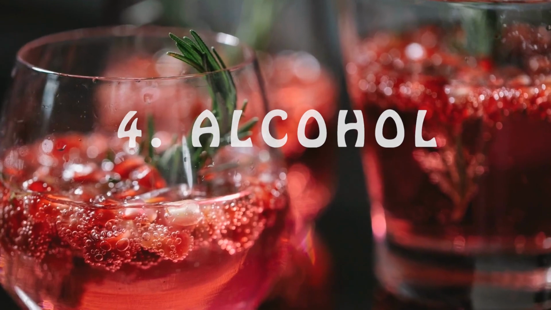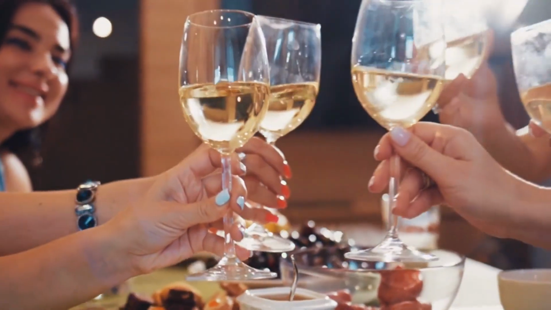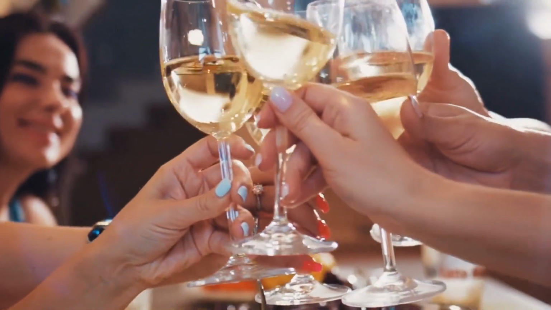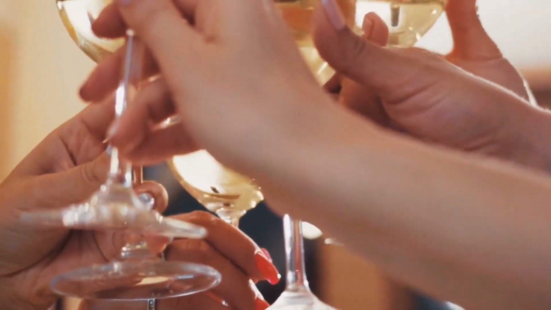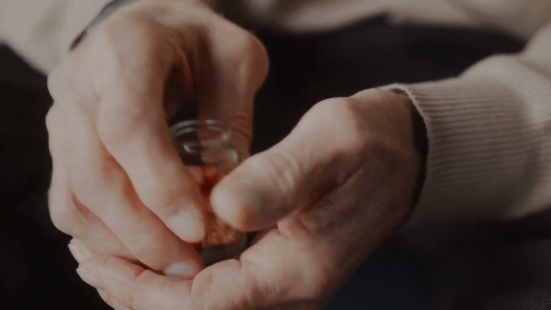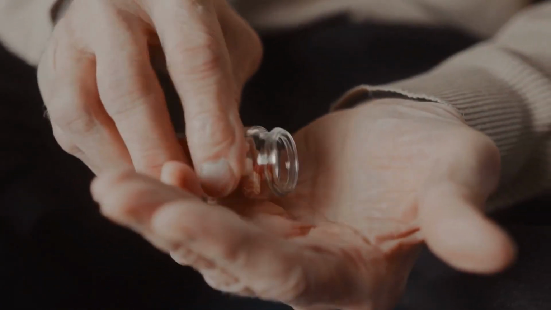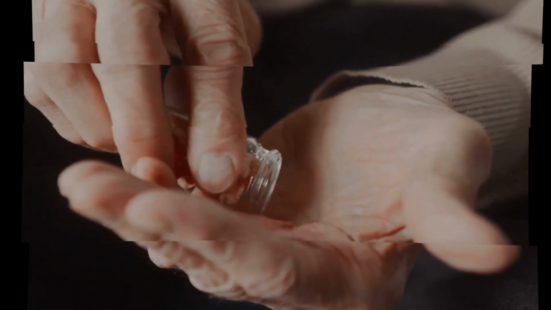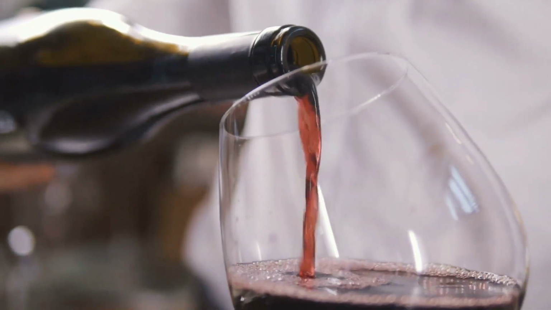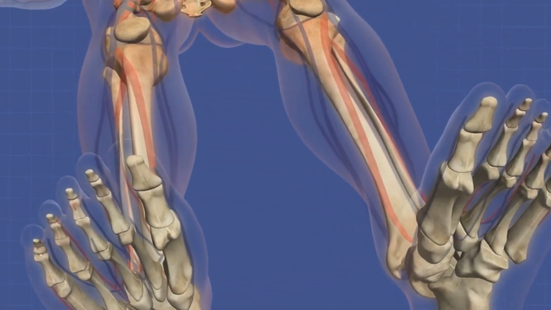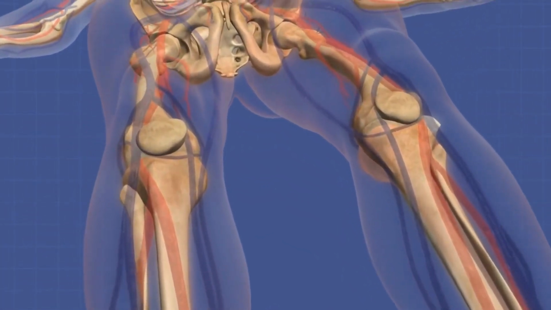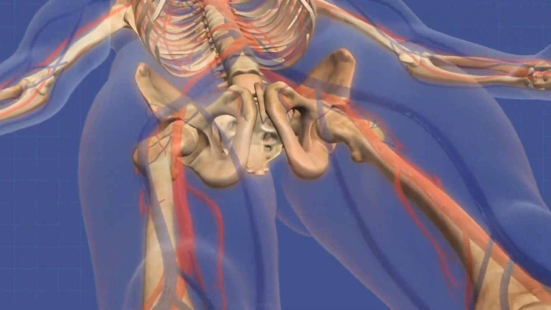4. Alcohol. Consuming too much alcohol can trigger increased inflammation in your body, and this additional inflammation could make arthritis pain worse. If you are using medications to manage your arthritis, alcohol may interfere with their effectiveness. Consuming too much alcohol can also affect your bones, which is not beneficial for arthritis. Arthritis can already impair bone strength, and alcohol can exacerbate this problem by making your bones more fragile.